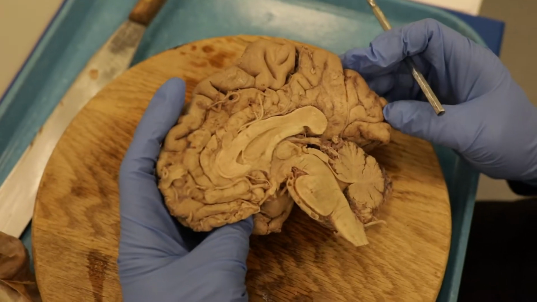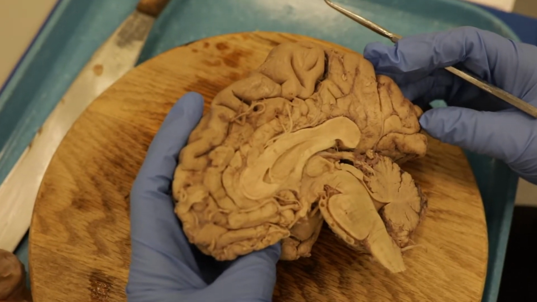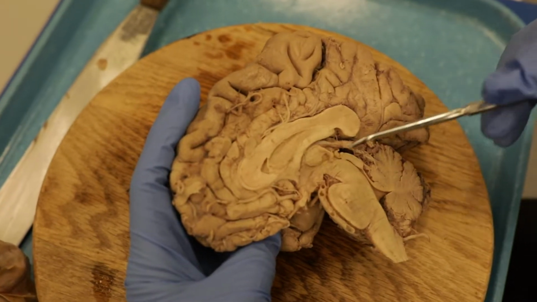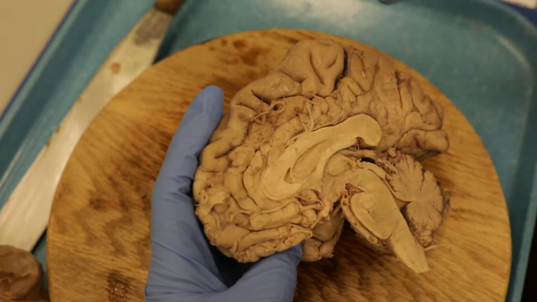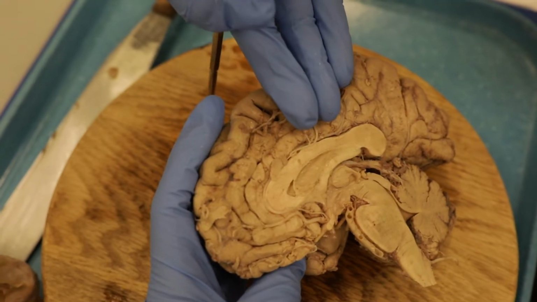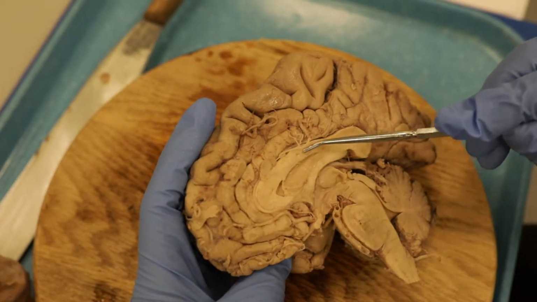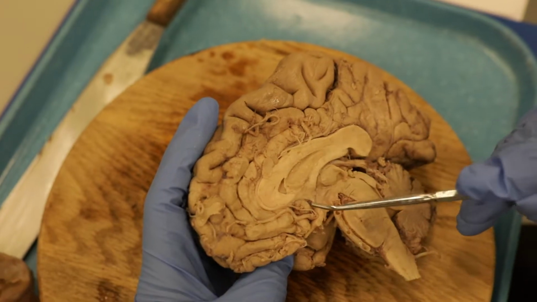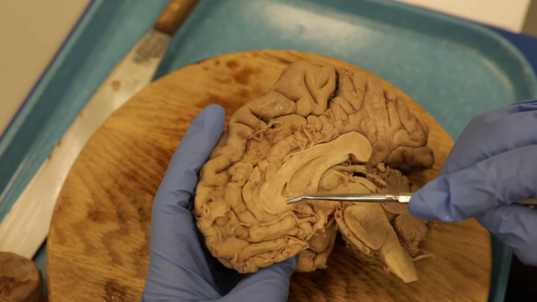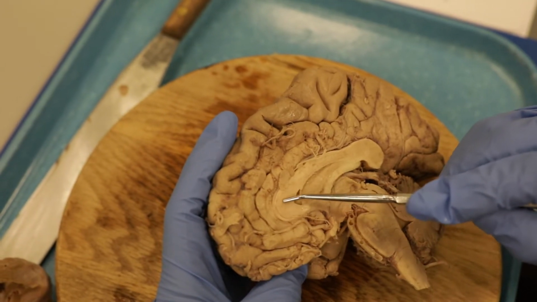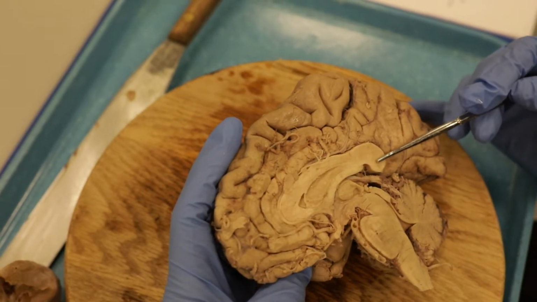Alright, so before we do some cutting, I would like to point out structures on a sagittal section. First of all, let's just point out here the corpus callosum. Remember I said if you put your fingers down into the interhemispheric fissure, they rest right here on the corpus callosum. So here it is, and there are four parts of the corpus callosum. A little bit of a rostral portion here, then a genu or a bend, the large body, and then the splenium.